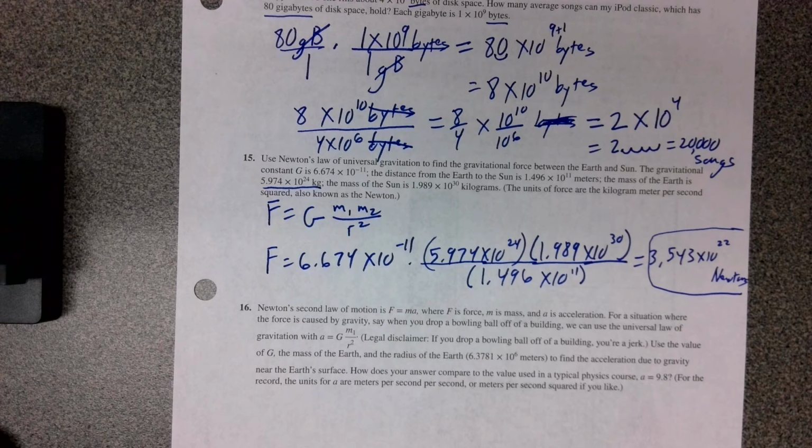Legal disclaimer, if you drop a bowling ball off of a building, you're a jerk. Yes, funny sense of humor.